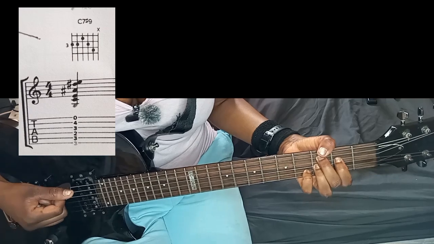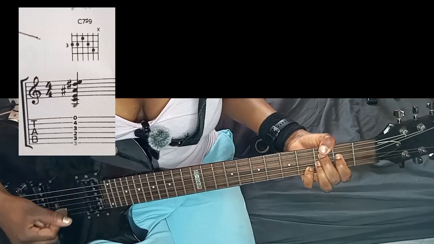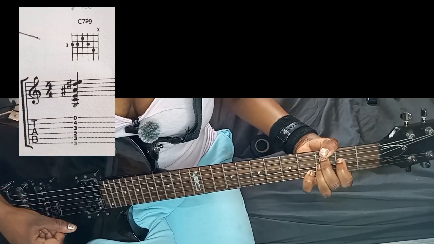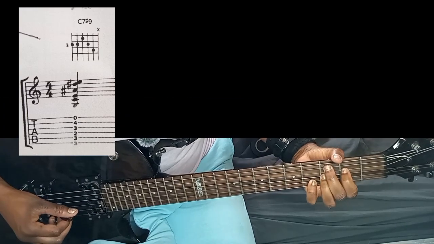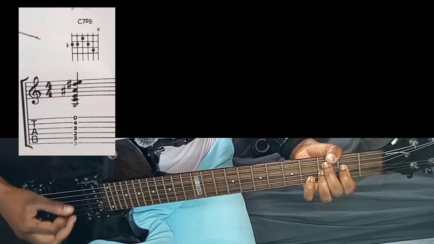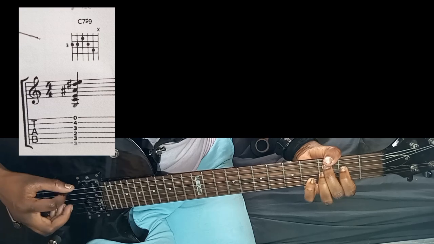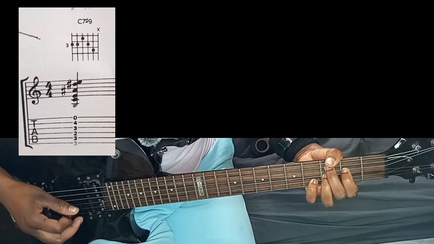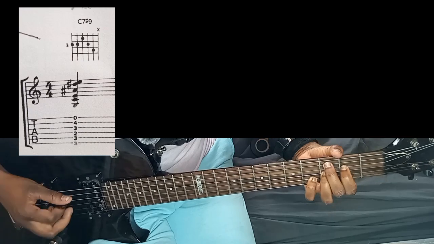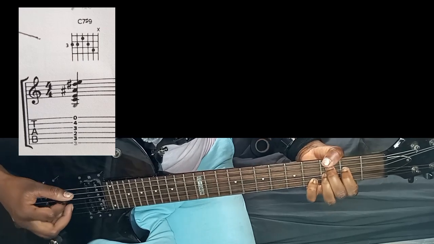So you got C7 sharp 9, E flat over C. So there's your D sharp. Okay, look, your D sharp, your G, and your A sharp, and then you got your C, E, G.